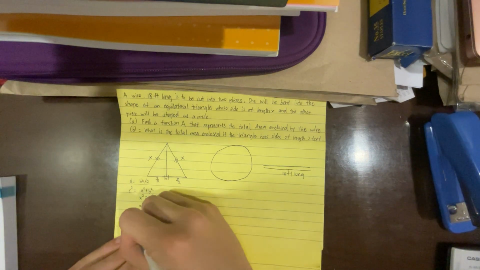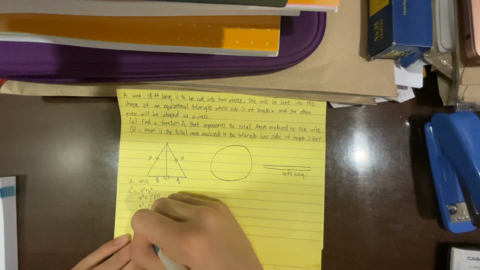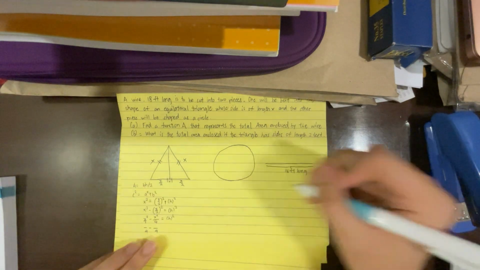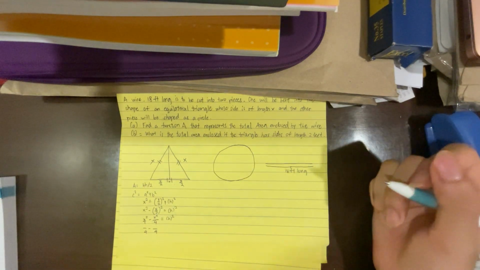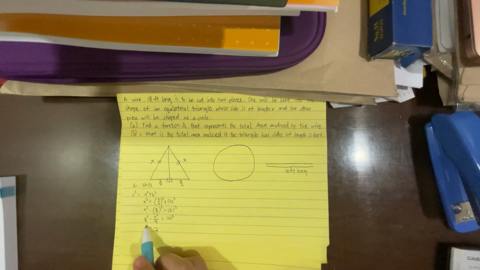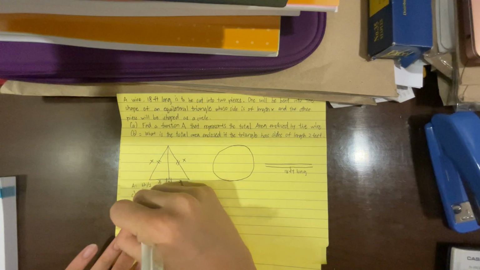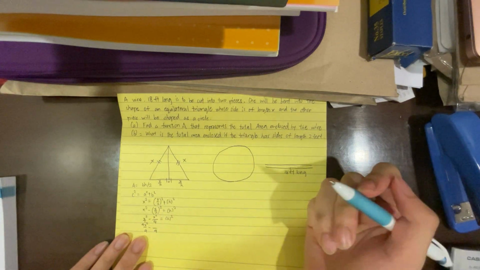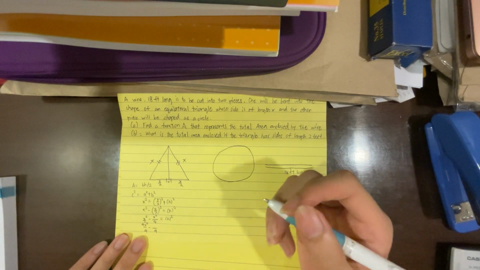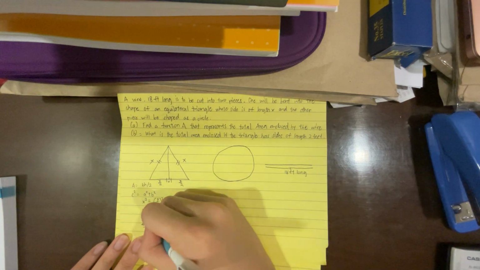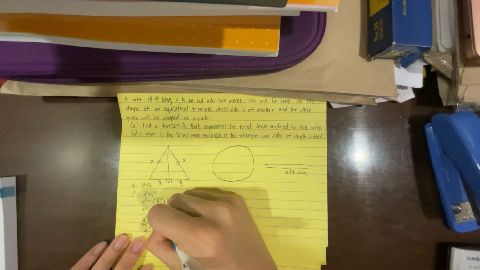So the LCD is 4. And we can just say this is over 1, right? So 4 divided by 1, that would give you 4, multiplied by x squared, that would give you 4x squared. 4 divided by 4, that'll give you 1, multiplied by x squared, that will give you x squared equals h squared.